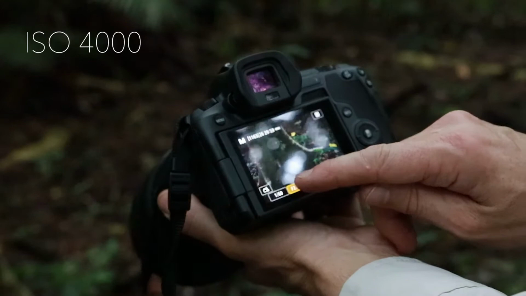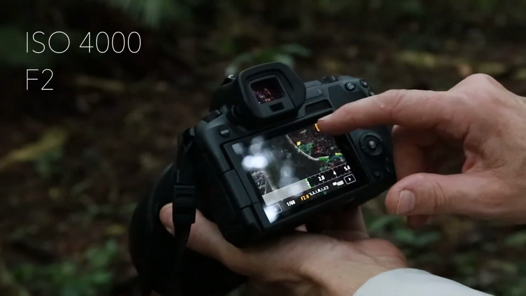And I've set the aperture to f2, which is quite wide open to allow a lot of light in. So we've set 2 of those values.